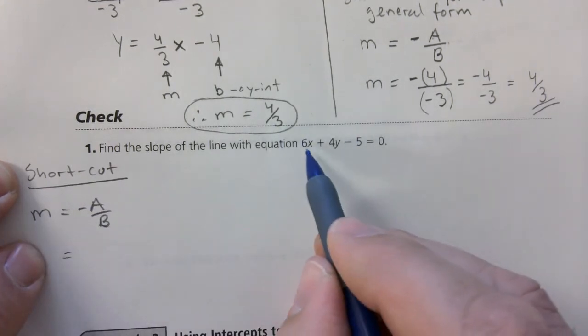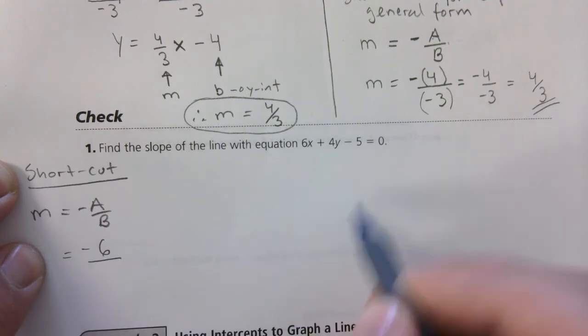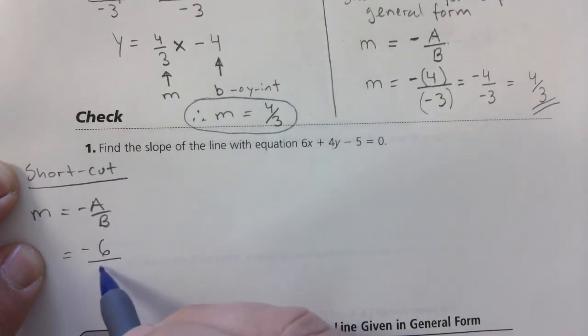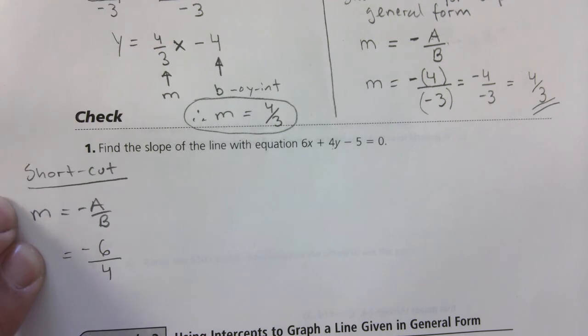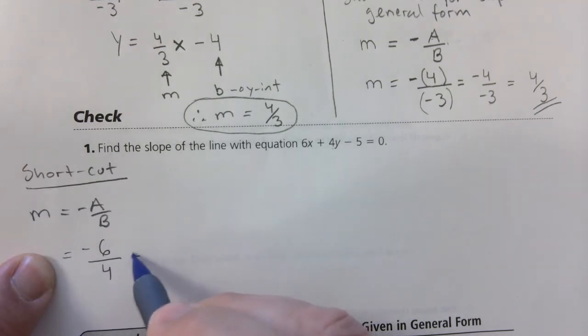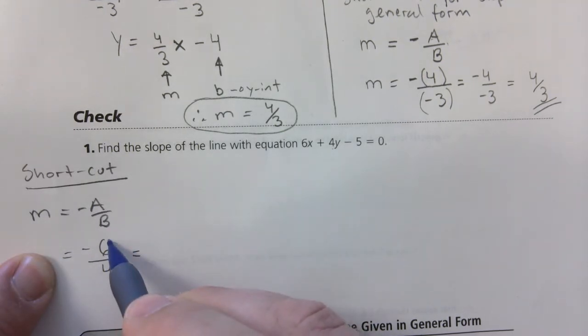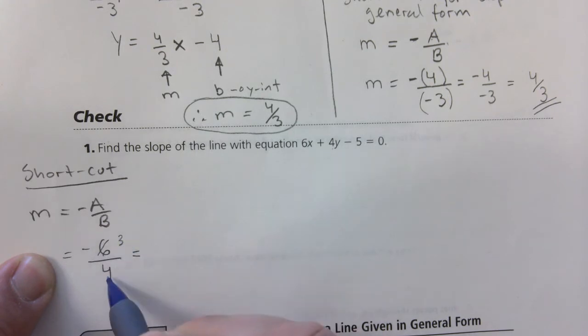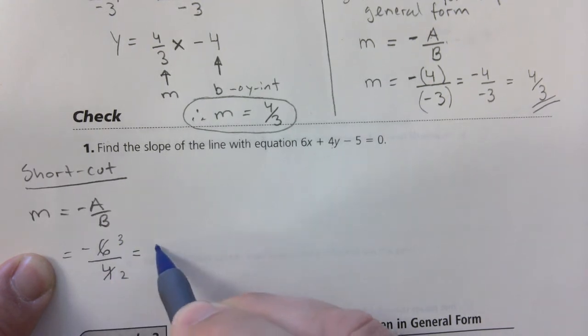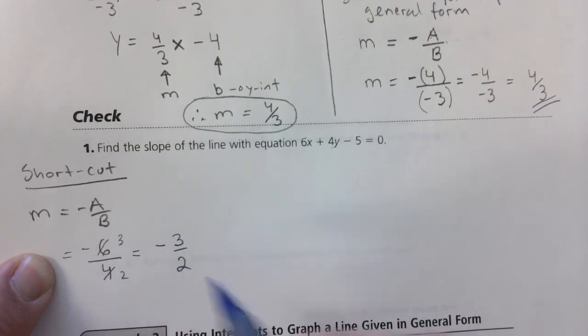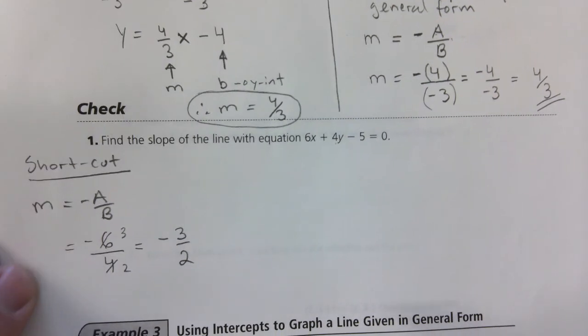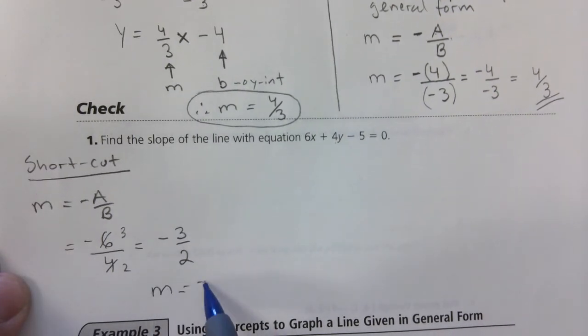We're going to take a, that's 6, with the negative in front, and we're going to take b, which is 4, and we reduce it. 2 goes in here 3 times, 2 goes in there 2 times, so it's negative 3 over 2. M is negative 3 over 2, according to this.